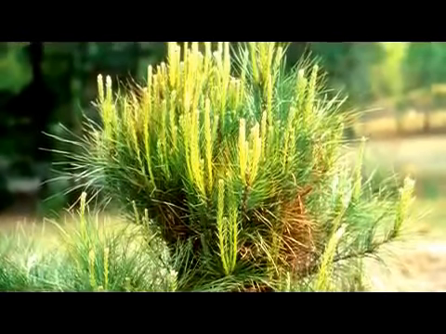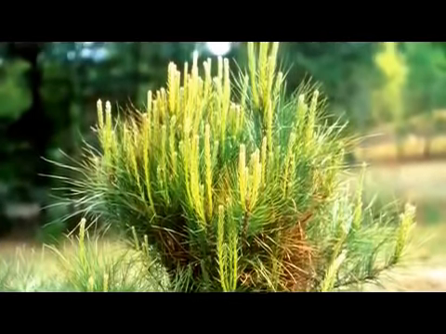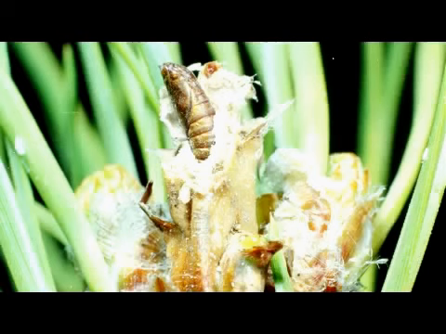Anytime from February to late March, the moth emerges from infested pine branches to mate and lay eggs in niches on the base of pine needles and twigs. After several days of incubation, these eggs hatch into worm-like larvae ready to feed on new growth.